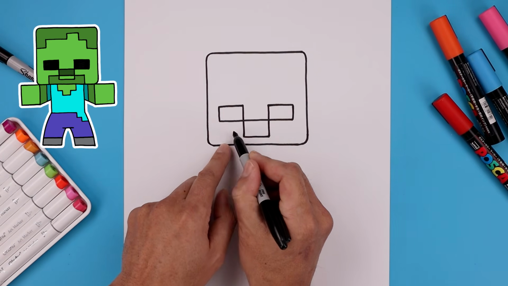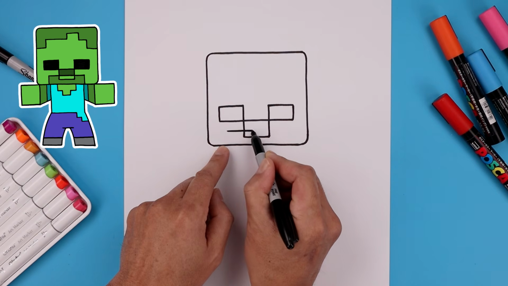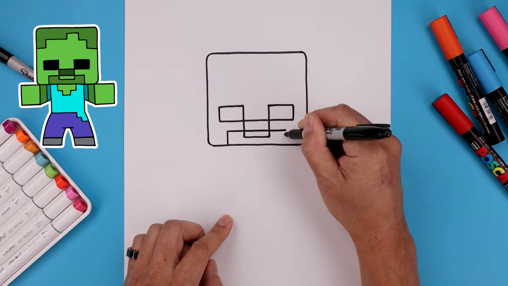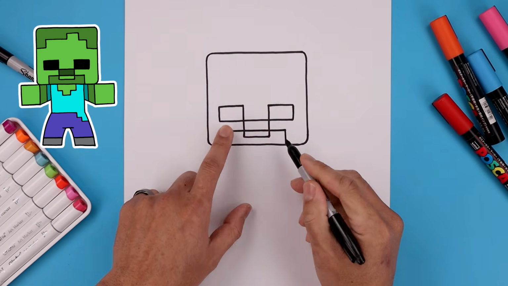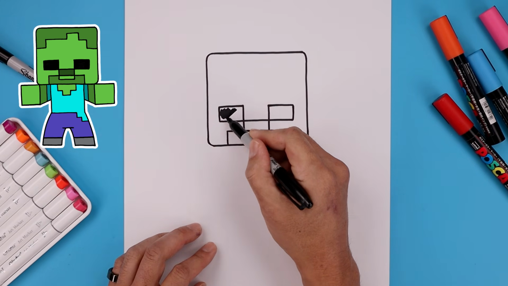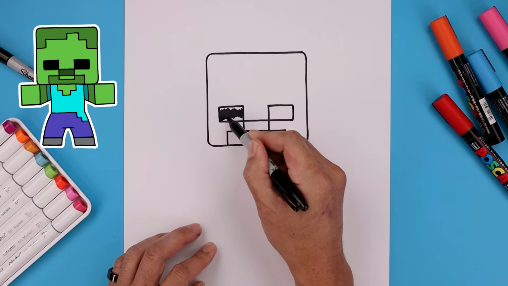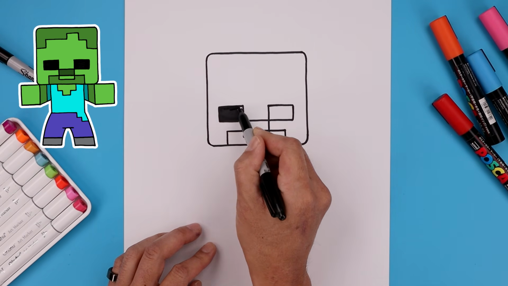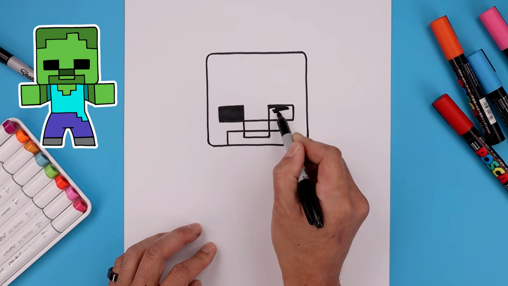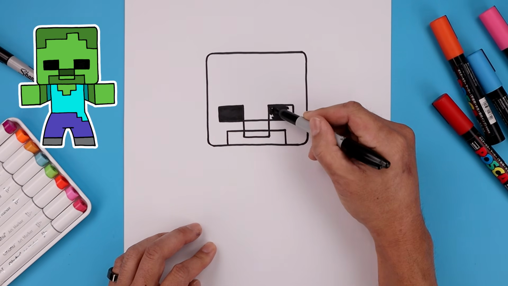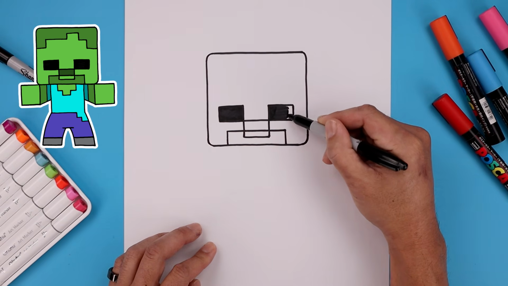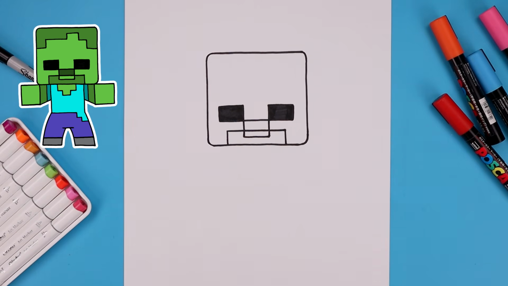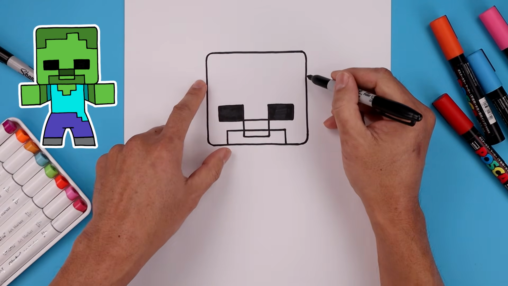Now over on the left side, we're going to draw another straight line going across, from left to right. And we'll pull that straight down towards the bottom of the head. Let's go back and fill the inside of the eyes in black. Let's go up to the top of the head and add the hairline.